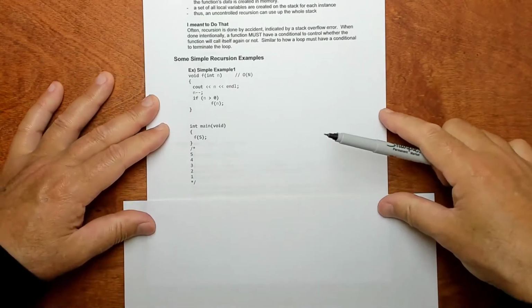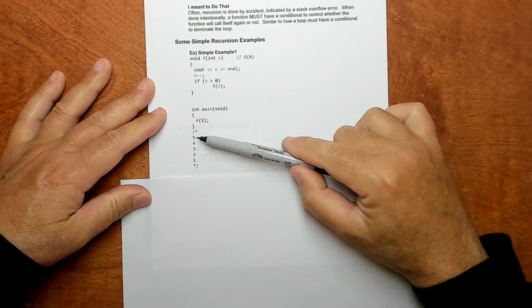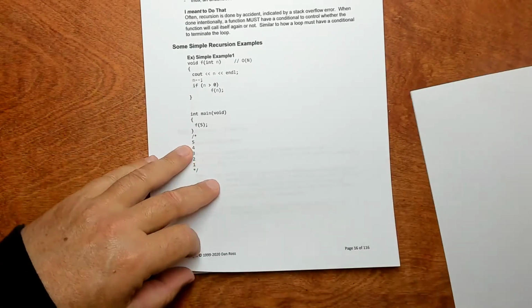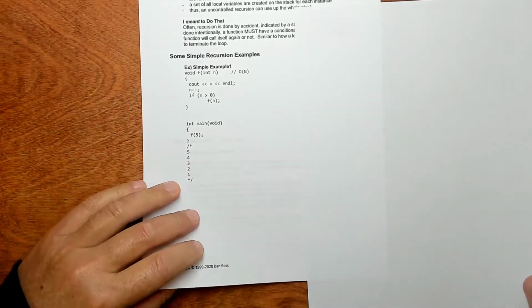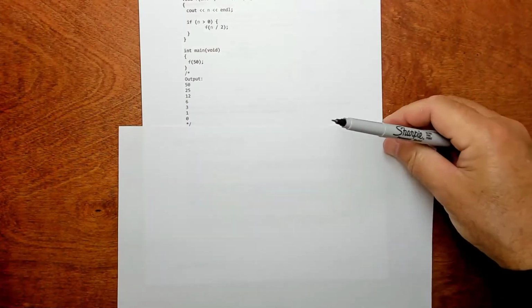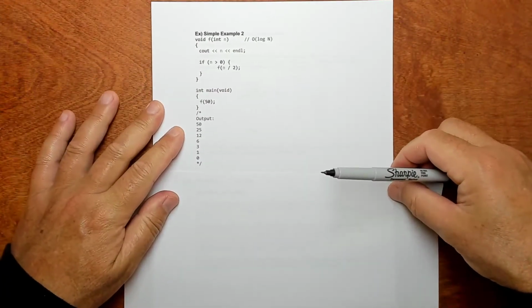All right, and for example, if you called this with 5, it would just count down 5, 4, 3, 2, 1. That's the output. So that's a simple recursive example that behaves very much like a loop, and in fact has the same time complexity as a loop. Here's one that's a little bit more complex, but not much.